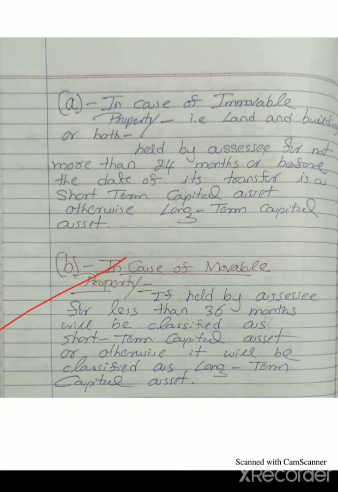Then in case of movable property, the 36-month rule is applicable. If held by the assessee for less than 36 months, it will be classified as a short-term capital asset, or otherwise it will be classified as a long-term capital asset. Got it?